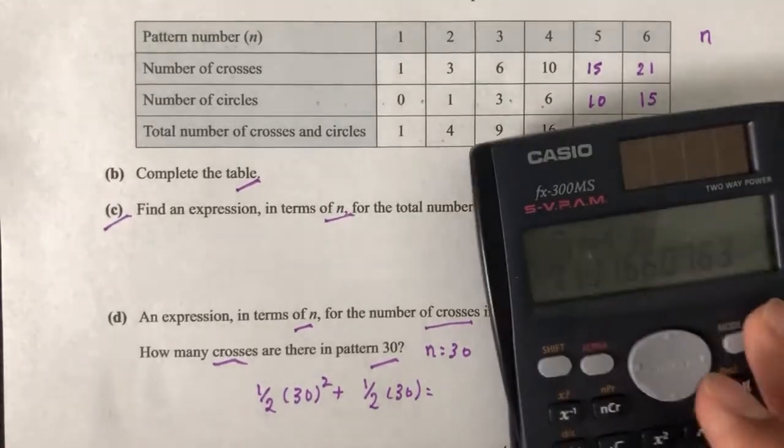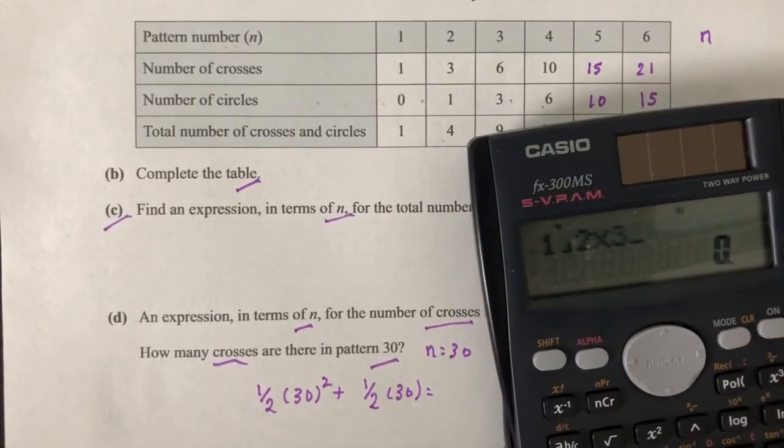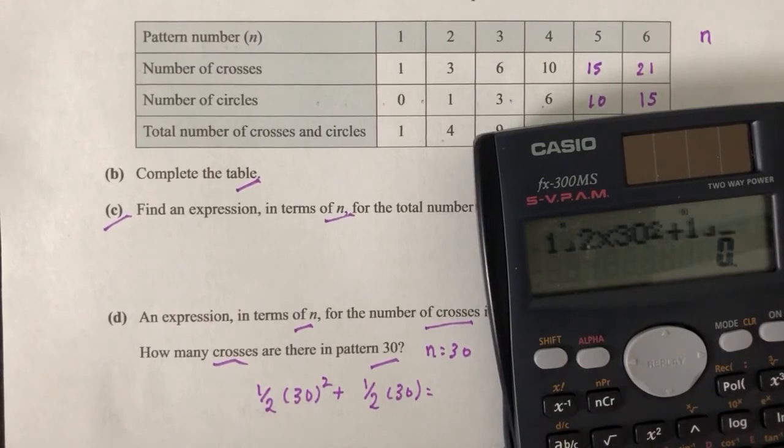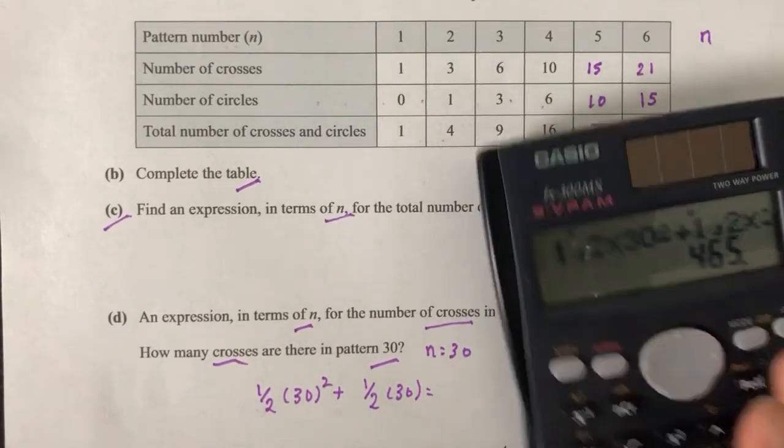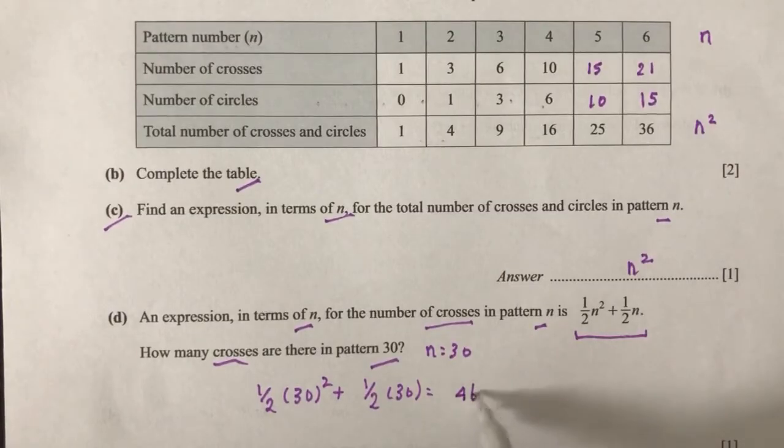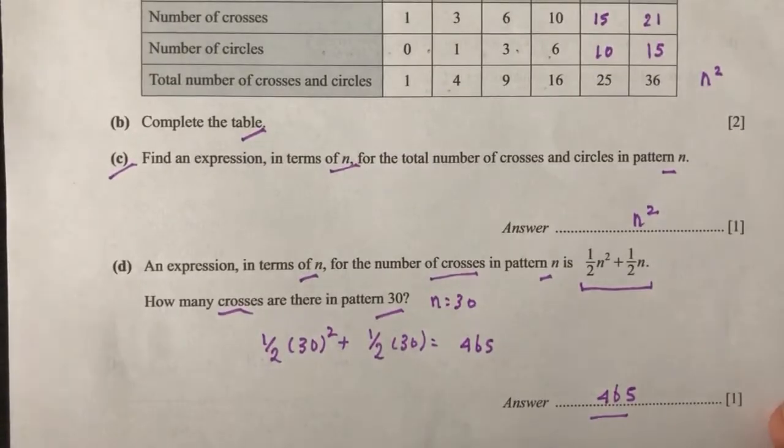So let's use our calculator. Half times 30 square plus half times 30. That will become 465. This will be your answer for part D.